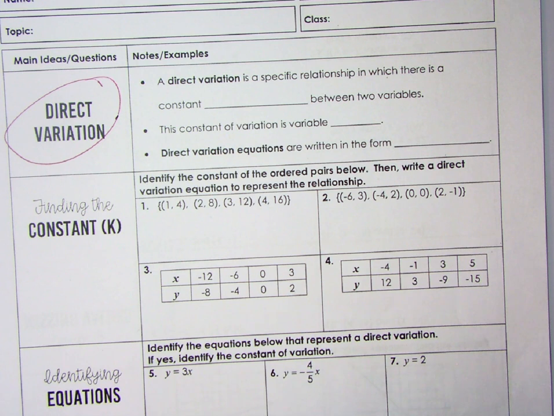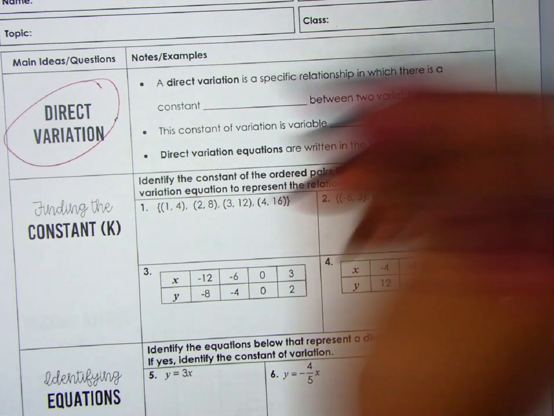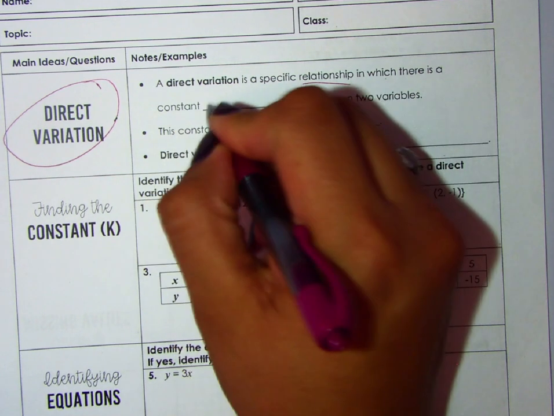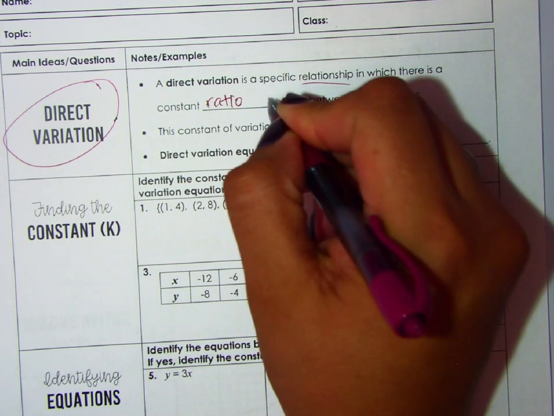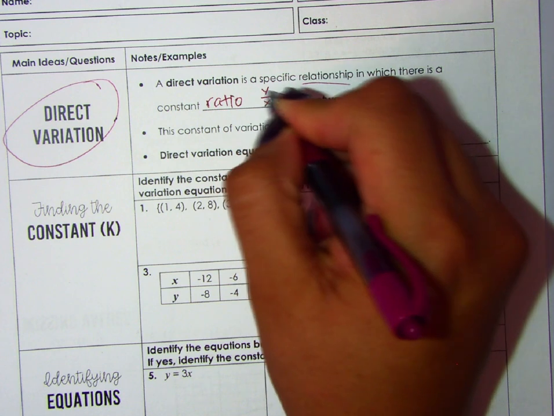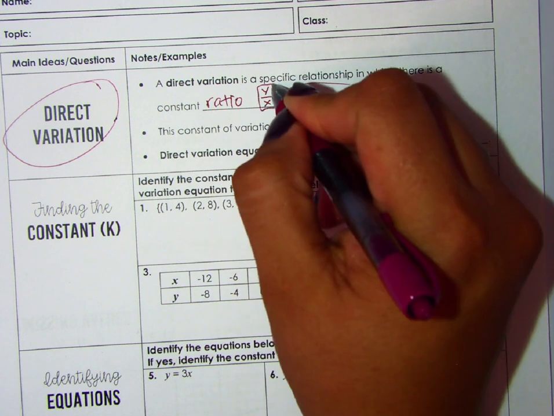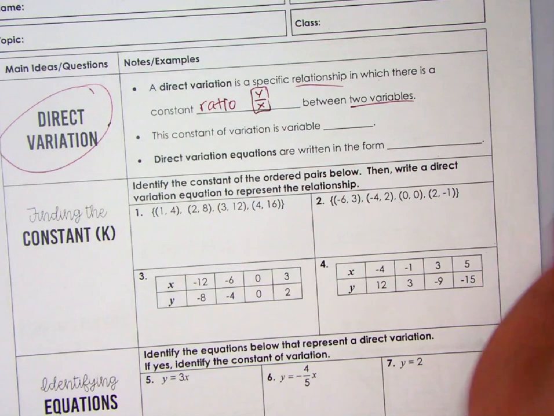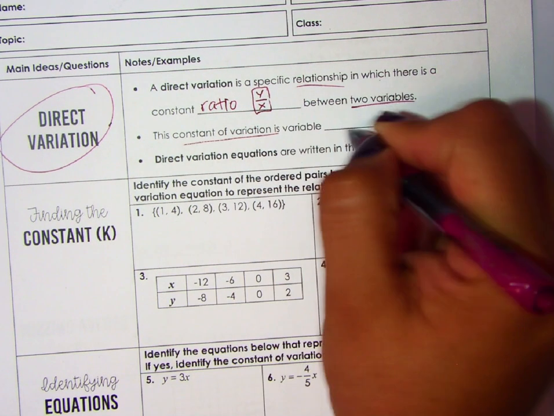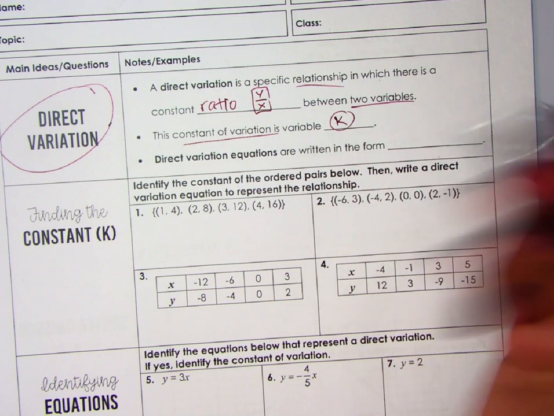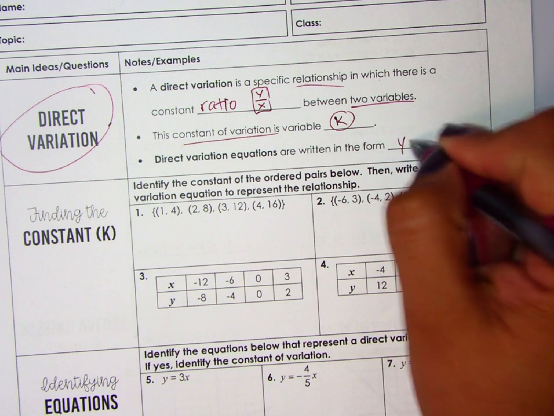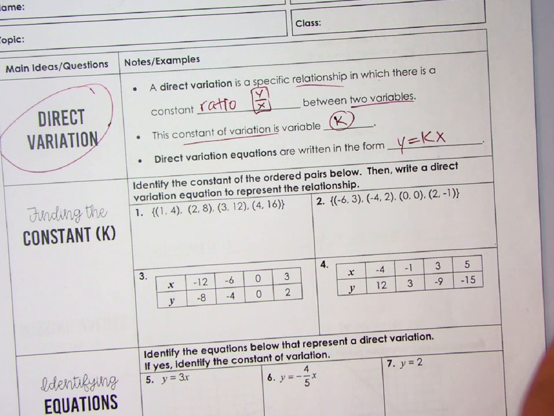Just to review what we did in class, direct variation is a relationship that is created with a constant ratio, and that ratio is created by y divided by x. It's a little fraction created by y divided by x, so it's between two variables, y and x. The constant of variation is going to be known as the letter k, and you're going to see it in the direct variation equation when it's written y equals kx.